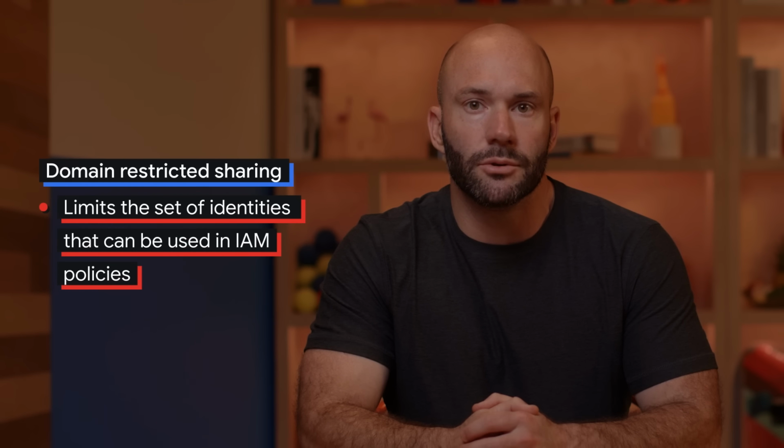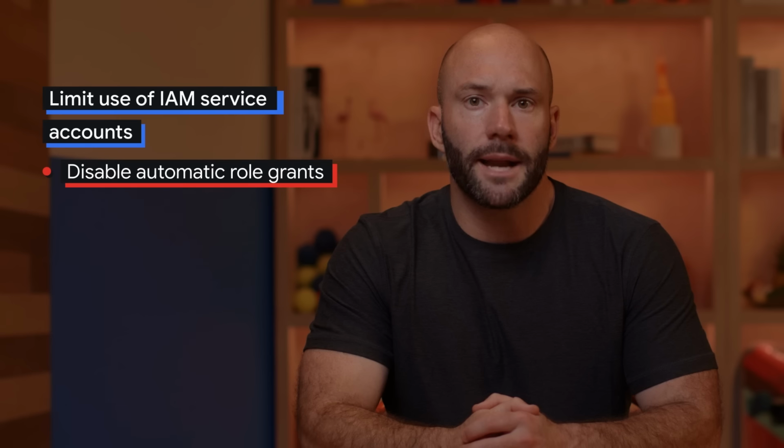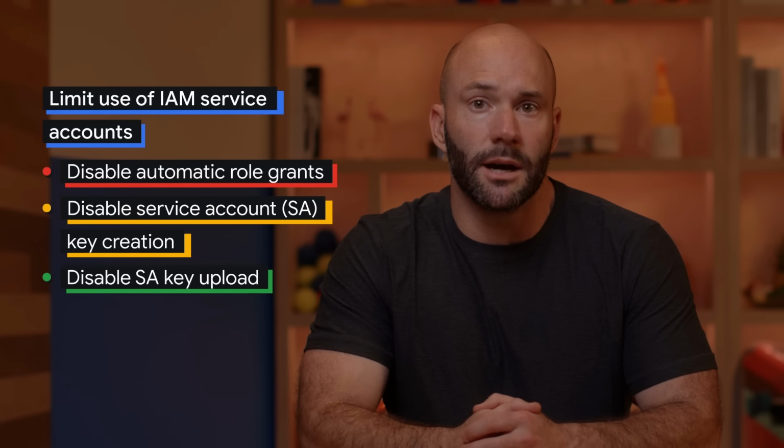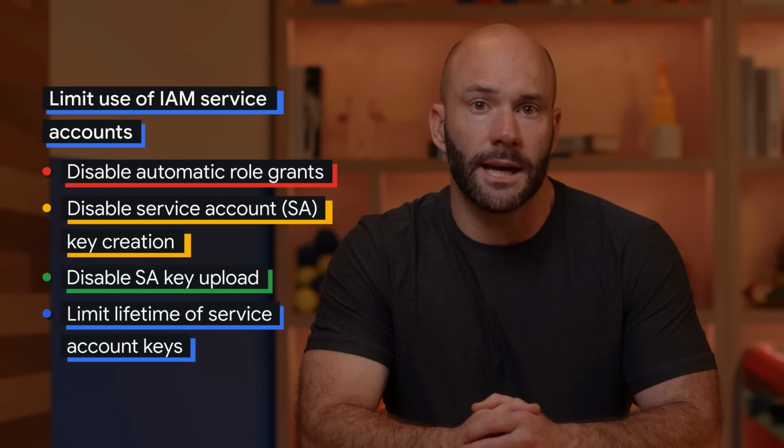The Domain Restricted Sharing constraint limits the set of identities that can be used in Identity and Access Management, or IAM, policies. You can use this constraint to limit resources sharing to a specific Google domain or set of domains. Several constraints can be used to limit the use of IAM service accounts in your cloud environment. You can use the Disable Automatic Role Grants to Default Service Accounts constraint to keep default service accounts from automatically receiving the editor role. Other constraints that can help keep service accounts secure include Disable Service Account or SA Key Creation, Disable SA Key Upload, or Limit Lifetime of Service Account Keys.